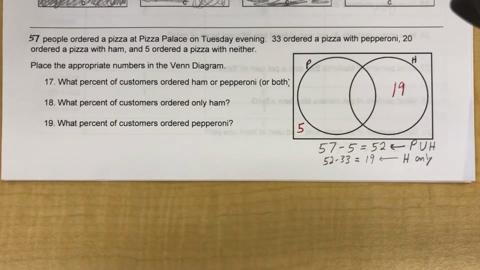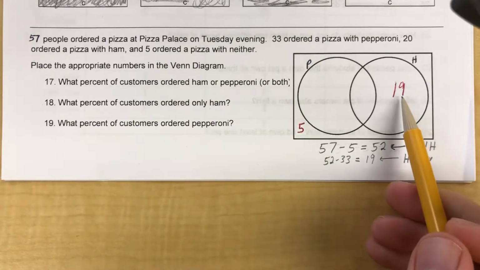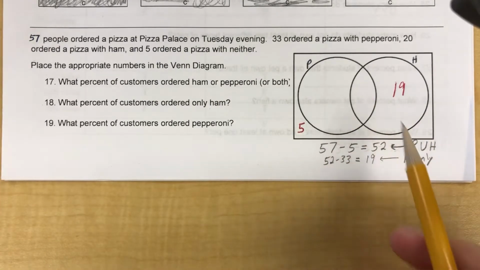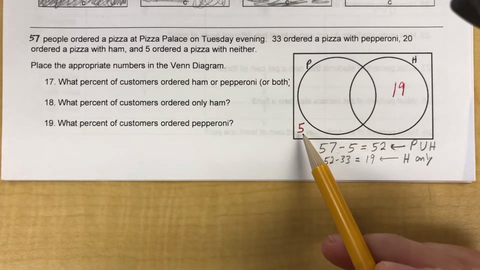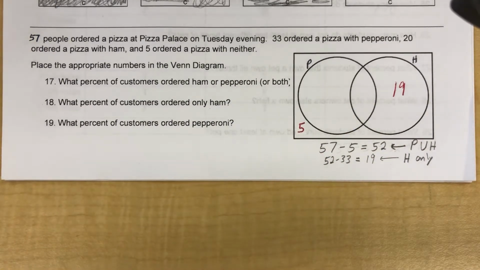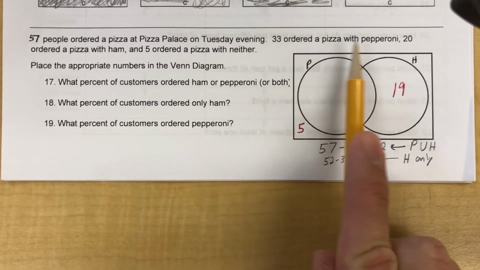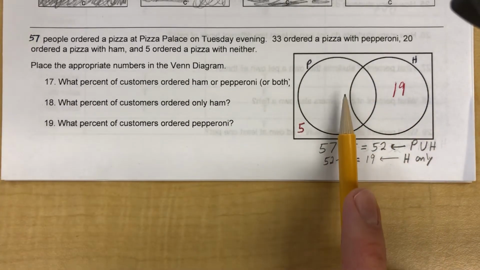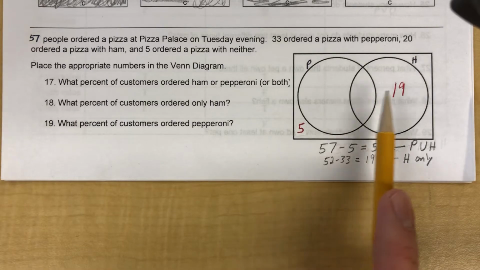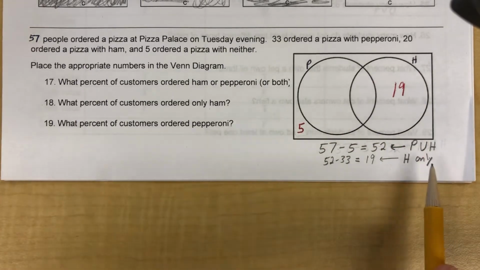We only have 2 more regions to fill in. Now, again, by the way, when I'm done, I better have this number and this number add up to be 52. And then this and this had better add to be 57, or we're wrong, okay? And let me just point out something else one more time. Even though they gave me 33, and that was pepperoni, it actually helped me figure out ham, because I subtracted pepperoni from the total, and it gave me just ham. So ham only.